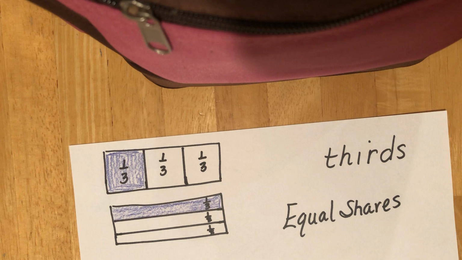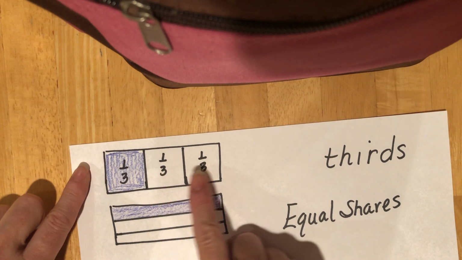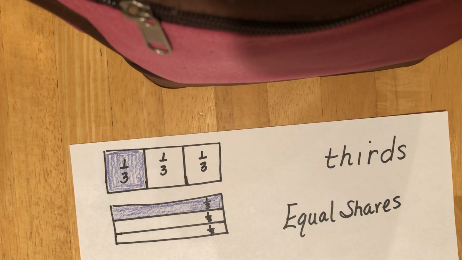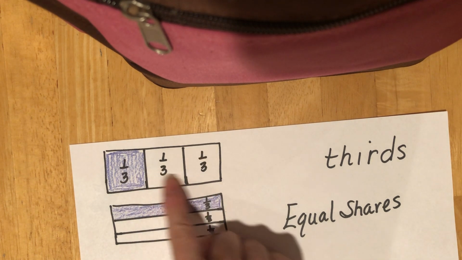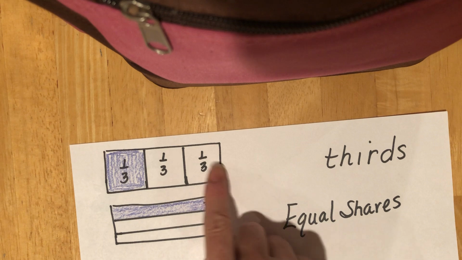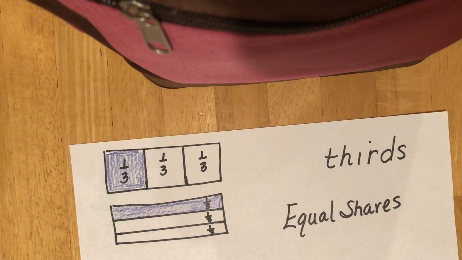Now, let me ask you the question. What fraction is not shaded there? Now, this might be a little tricky for you. 1/3 is shaded. So then I have 1/3 and 1/3, which is 2/3 not shaded. Okay? 1/3 is shaded. That's the part that's colored in. So the part that's left over or not colored in would be 2/3. And I say thirds, and I put a 3 at the bottom of these because these shapes have been divided into 3 equal shares. Okay, do you understand that?